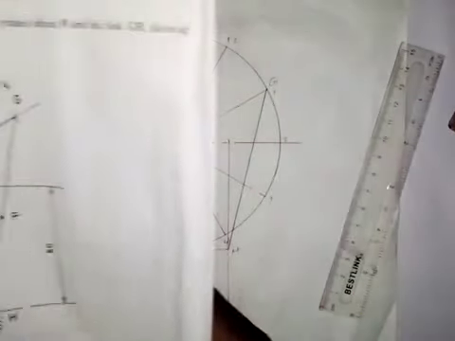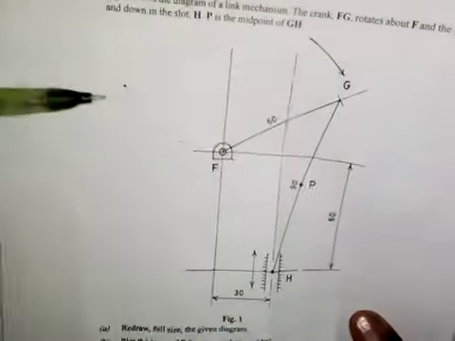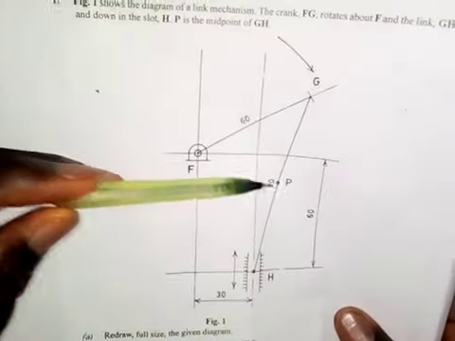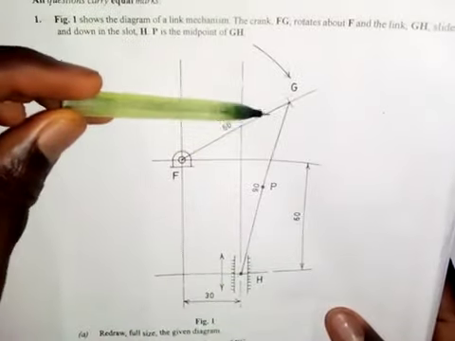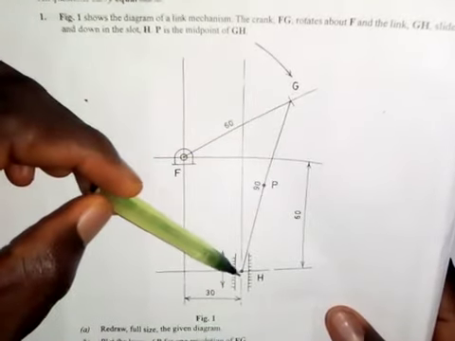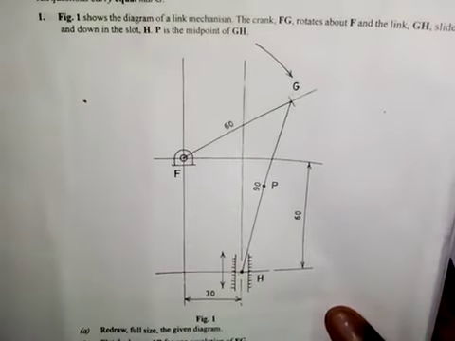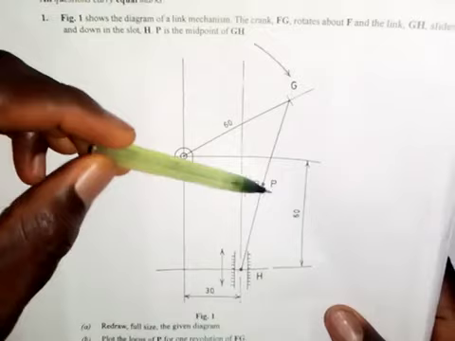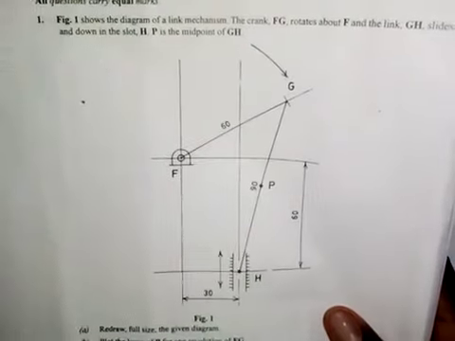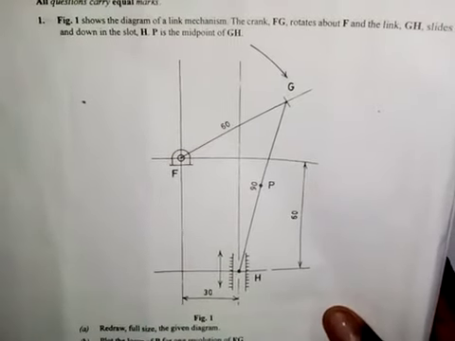So point P. If you look at this point P very well, you can see that the dimension or the distance of P from G, or P from H, is not mentioned. But looking at the distance from here to here, you can see that the distance from P to H and the distance from P to G are equal.